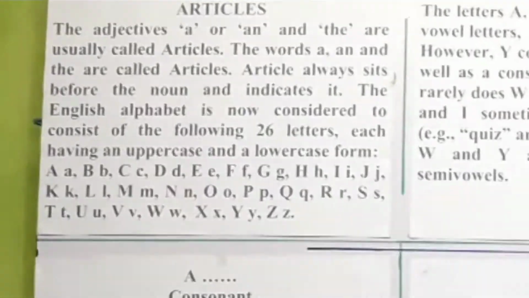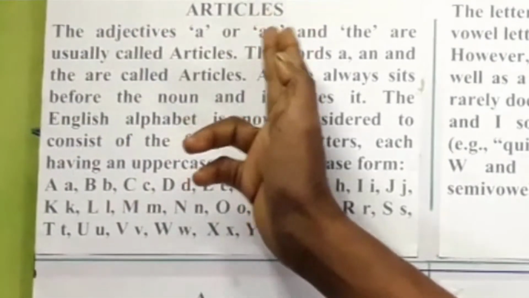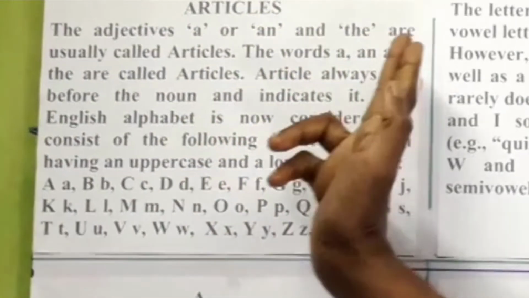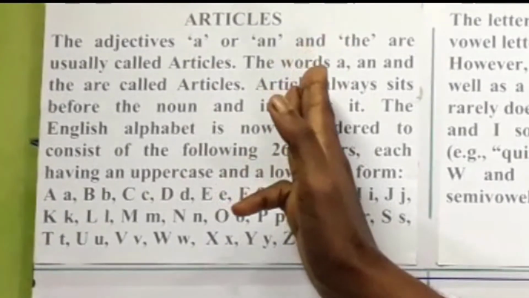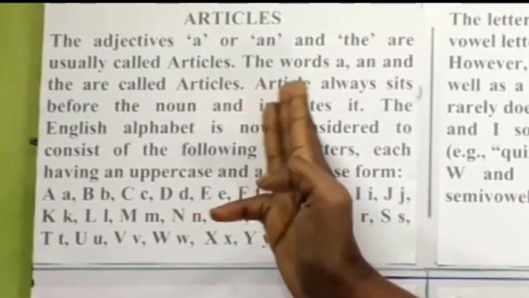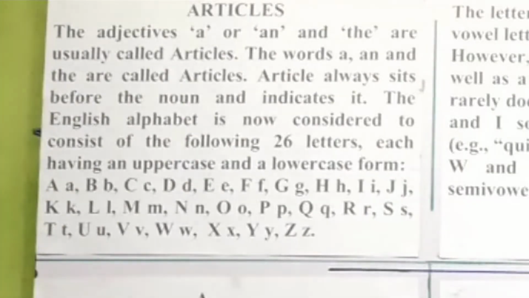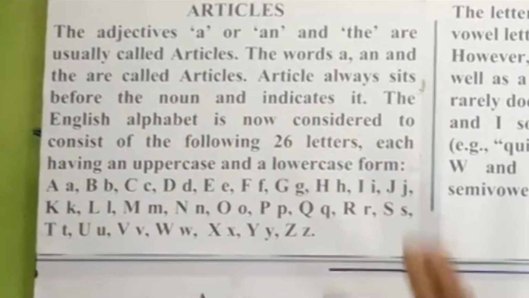Articles. The adjectives a, an and the are usually called articles. The words a, an and the are called articles. Article always sits before the noun and indicates it.